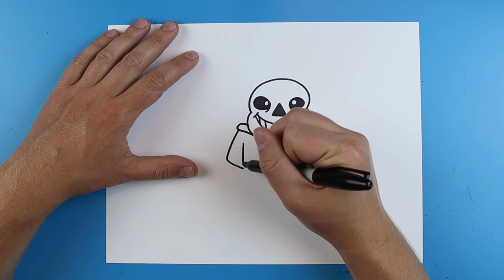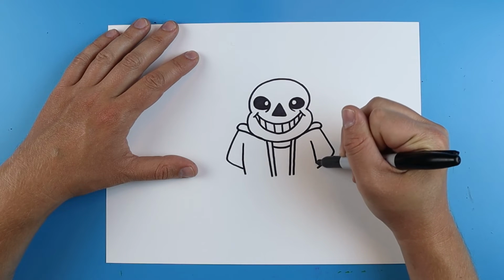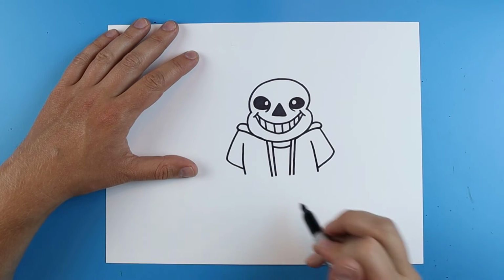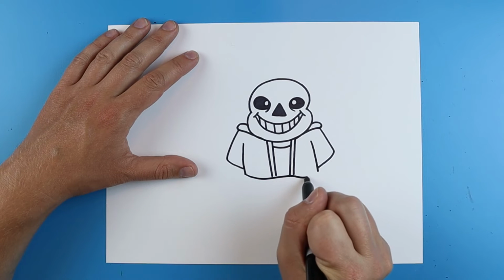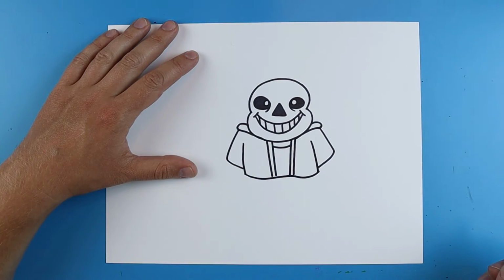And then I'm just going to draw a line that goes down on each side. And then I'm going to connect it to here. I'm going to kind of go up, down, and then back up again.